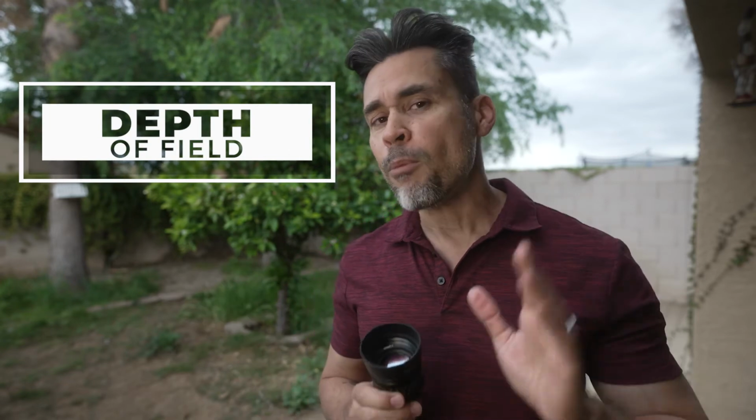Even though aperture, ISO, and shutter speed all affect the exposure of an image, they also affect other aspects of the image. Aperture, for example, controls the depth of field, meaning how much of your image is in focus and how much is out of focus. Now, the more you open up your aperture, the more shallow your depth of field becomes. So what exactly does this mean?